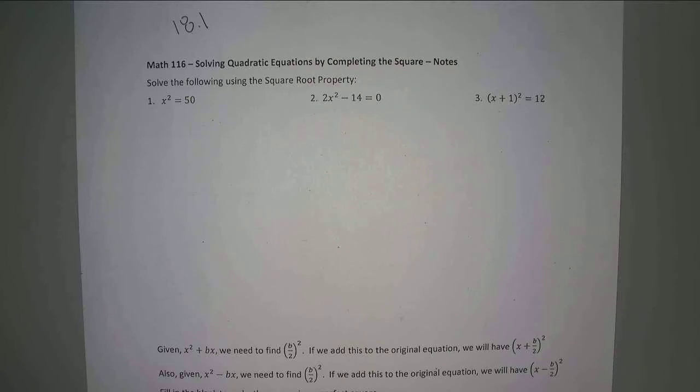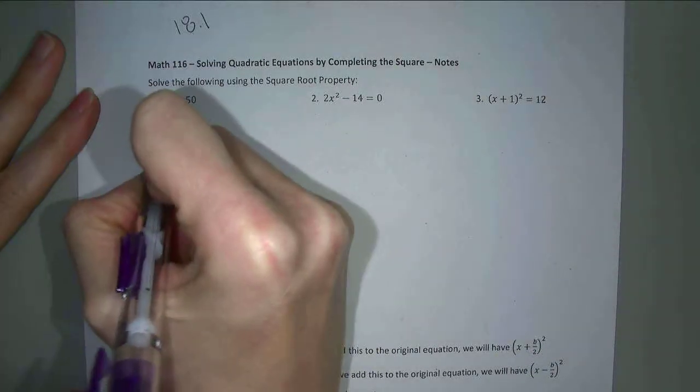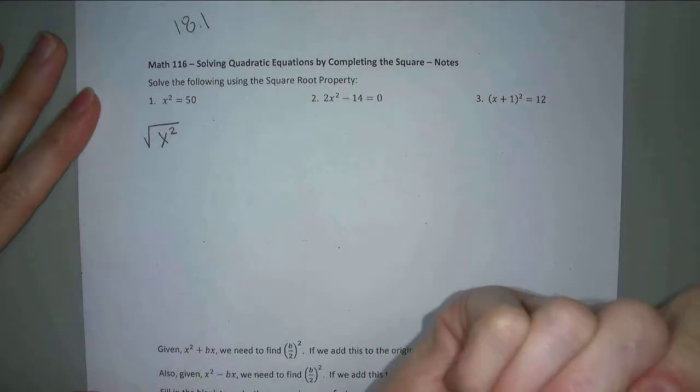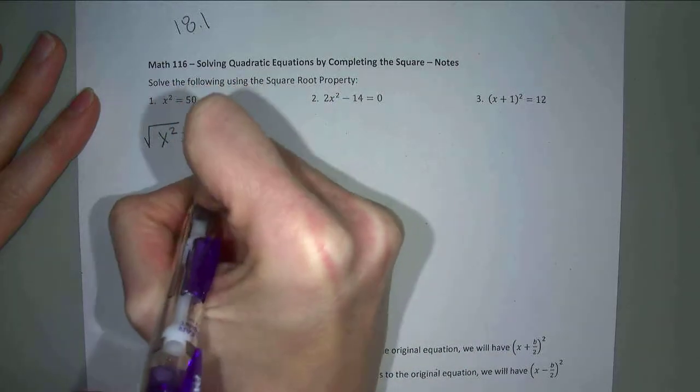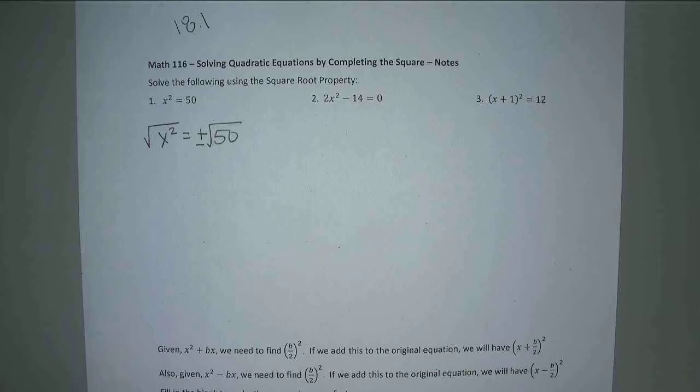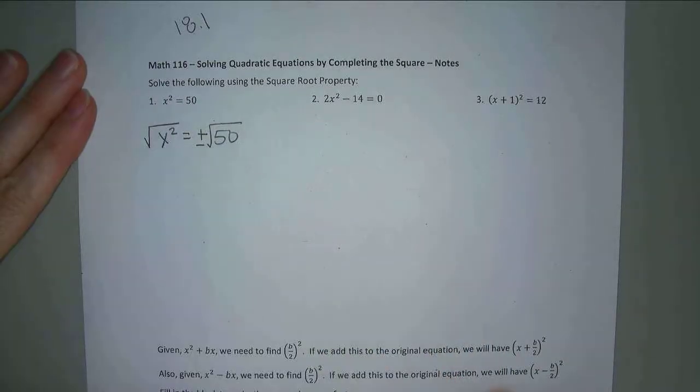So when we take the square root of the right-hand side, right in front of that square root symbol, we're going to have a plus or minus symbol. We take the square root of the left because squares and square roots undo each other. But over here, we're going to put plus or minus square root of 50, because not only do two positives multiply to be 50, but two negatives multiply to be that positive 50. On the left-hand side, what happens with the square and the square root? It's just an x. They cancel each other out.